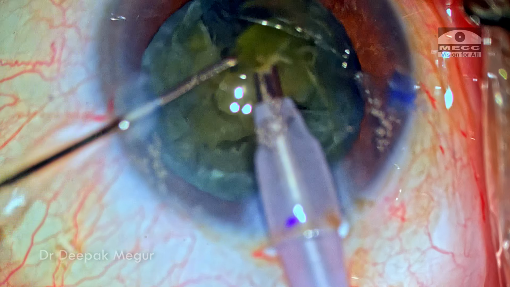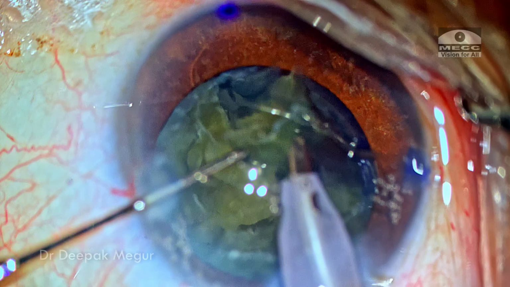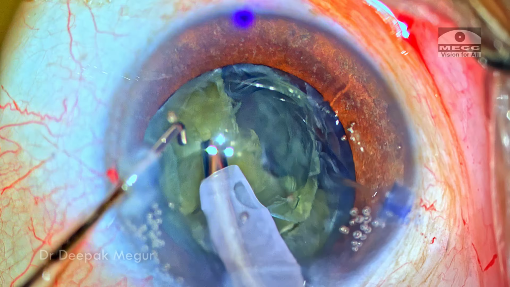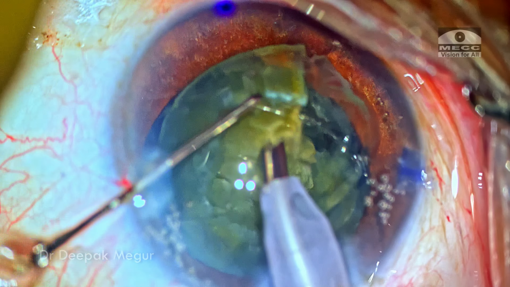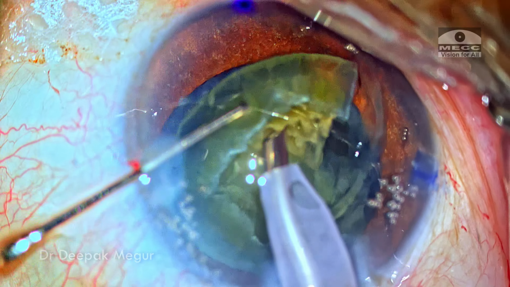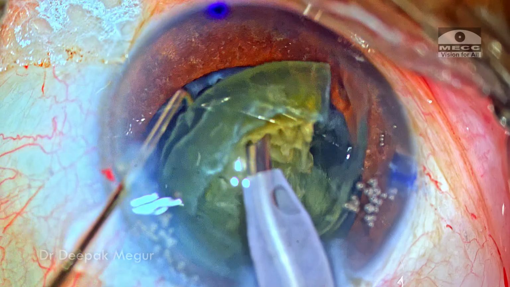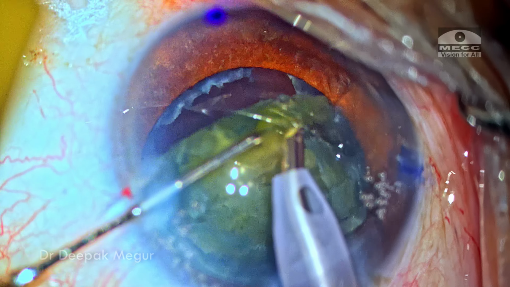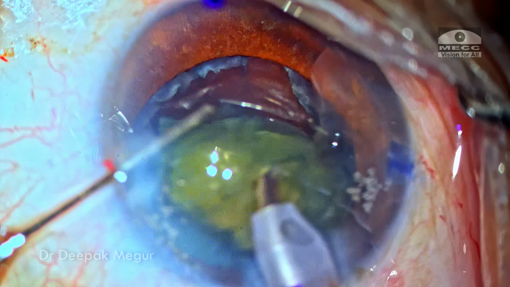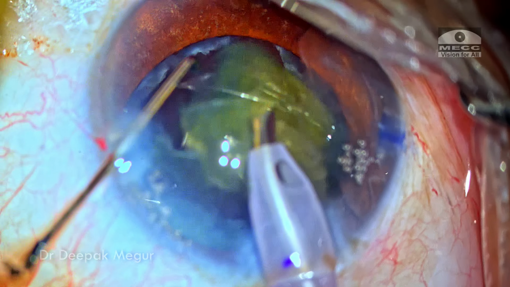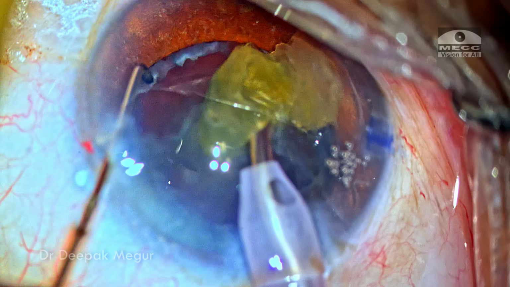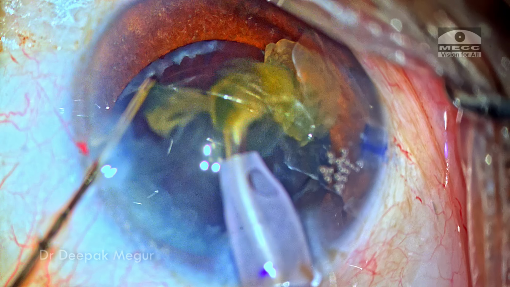And the emulsification of the fragments is begun. Now, since the rhexis is slightly bigger, the nuclear fragments are popped out of the bag into the antechamber, and they're quickly emulsified. The second heminucleus is also pulled out of the bag and emulsified quickly enough. The nucleus was not so dense, and managing the nucleus was relatively easy.